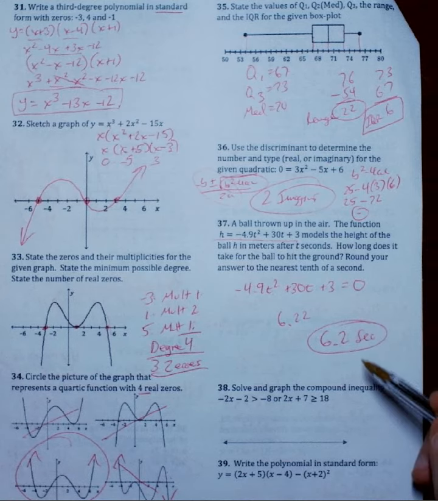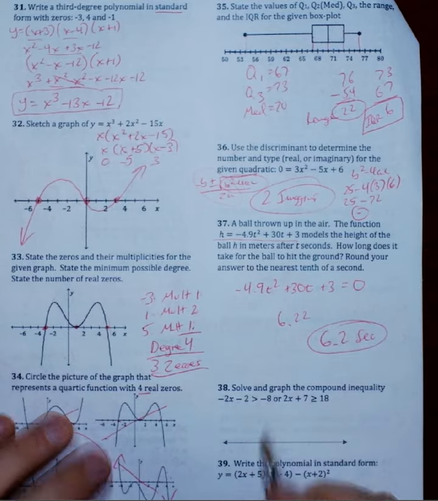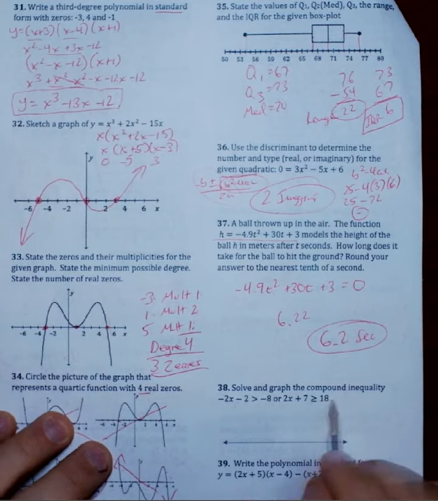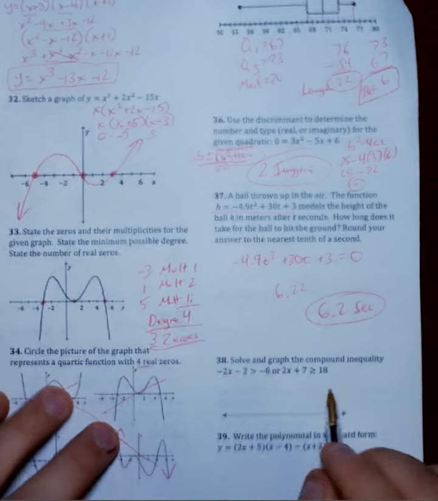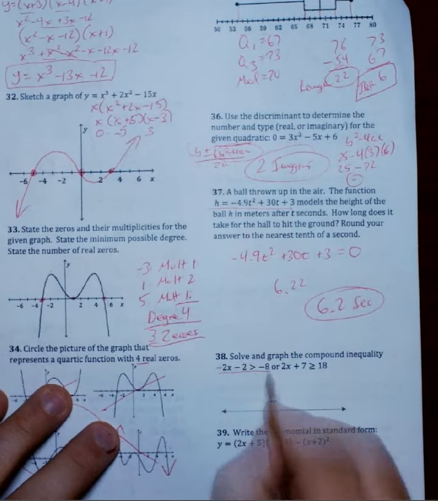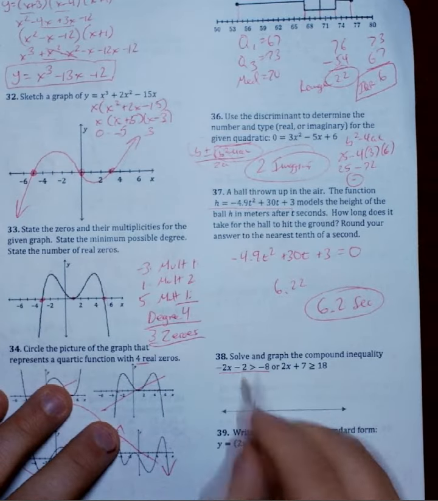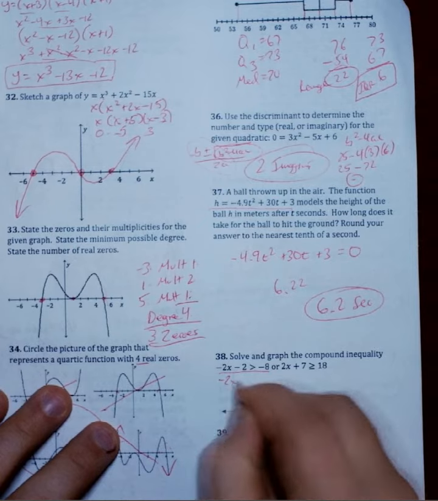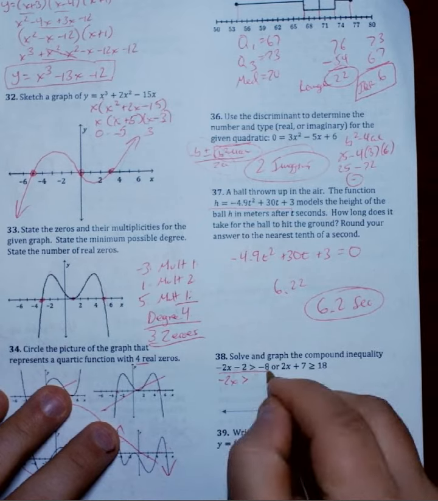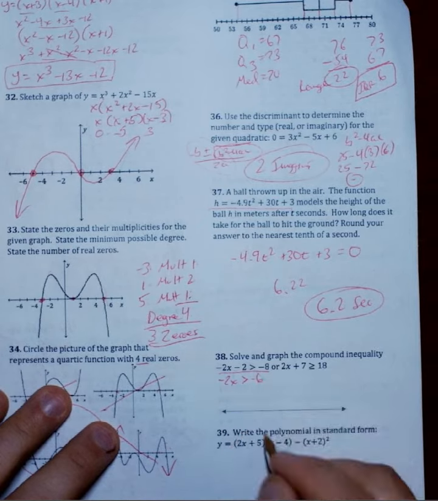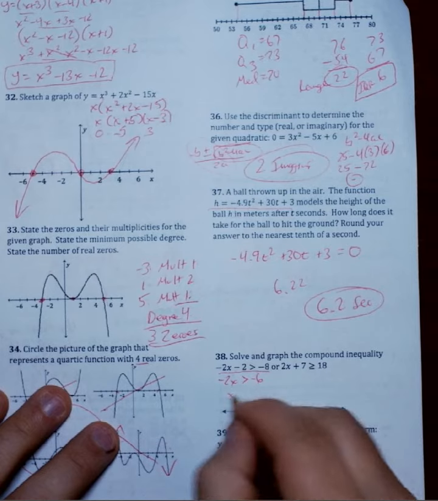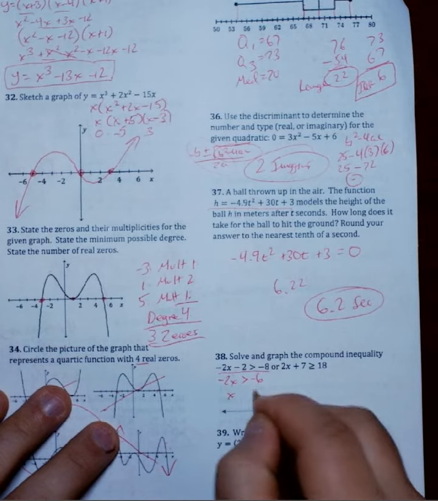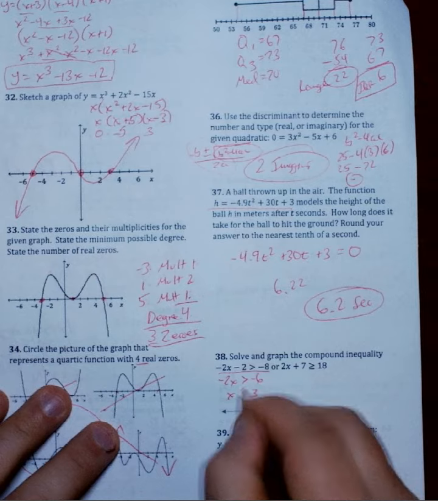Take a look at 38. Solve and graph this compound inequality. So what I'm going to do is first solve this part of it. I'm going to get this x by itself by adding 2. I would have negative 2x is greater than negative 8 plus 2, which is negative 6. Then I'm going to divide by negative 2. So negative 6 divided by negative 2 is 3. But when I divide by a negative number, the sign changes.